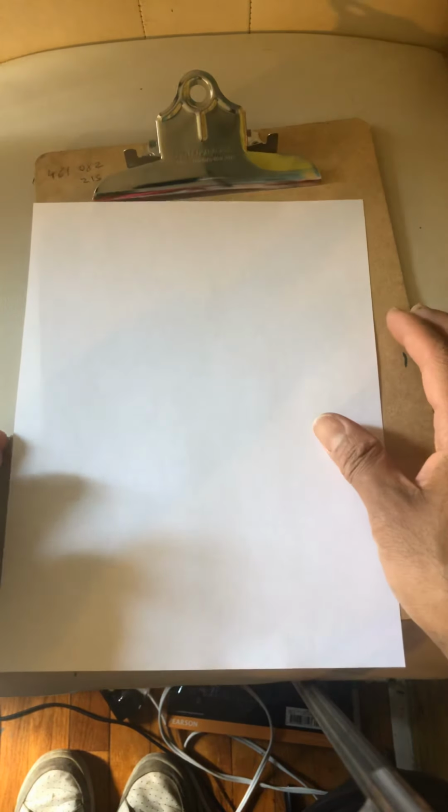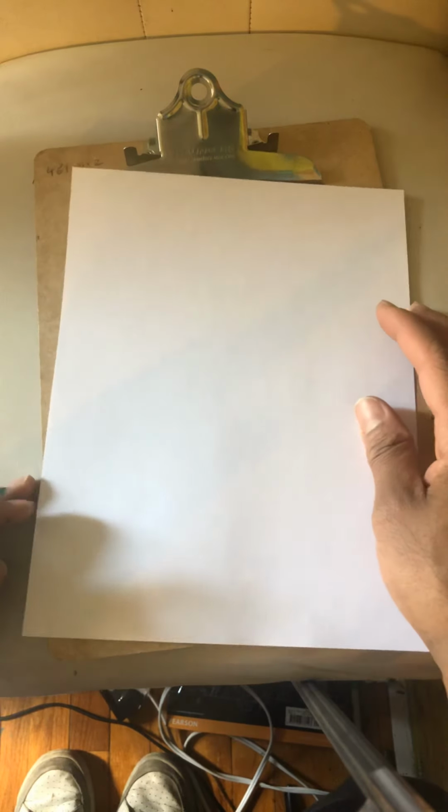All right, so let's look at 13. Did I say 12a? That was 13a. All right, let's look at 13b.